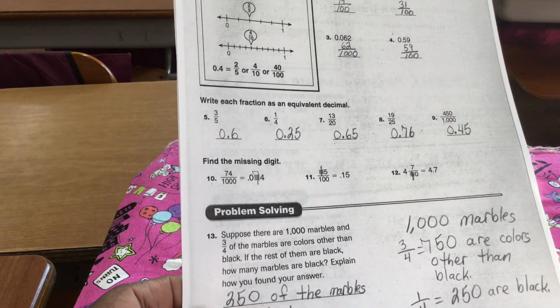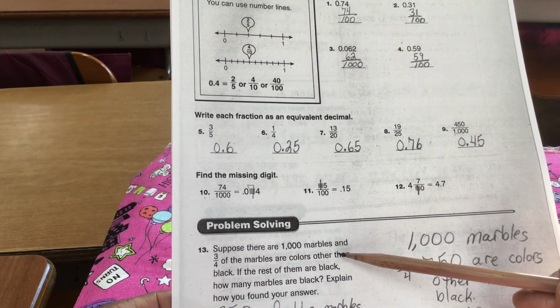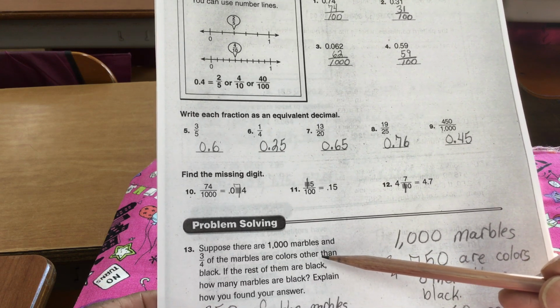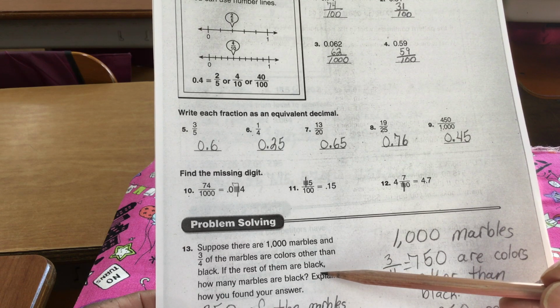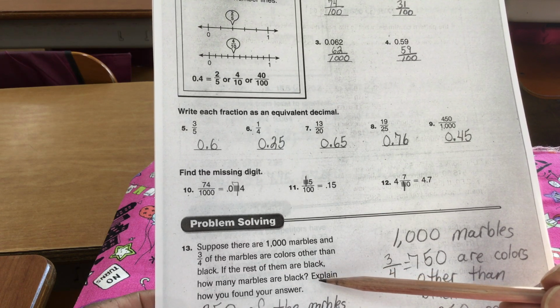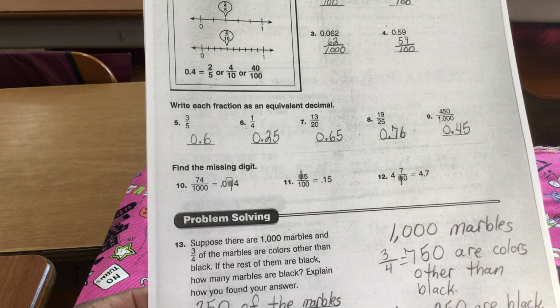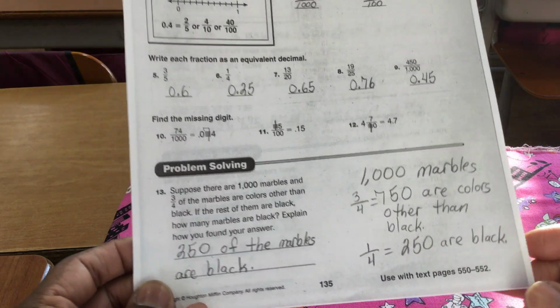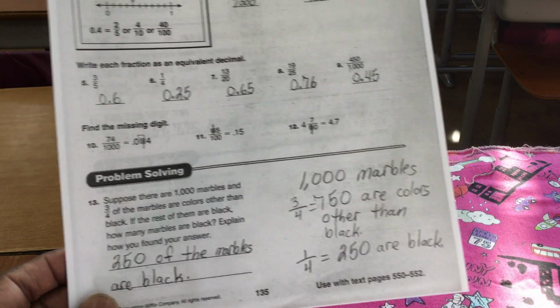For the word problem, it said, suppose there are 1,000 marbles and 3/4 of the marbles are colors other than black. If the rest of them are black, how many marbles are black? Explain how you found your answer. Here's my answer. 250 of the marbles are black.